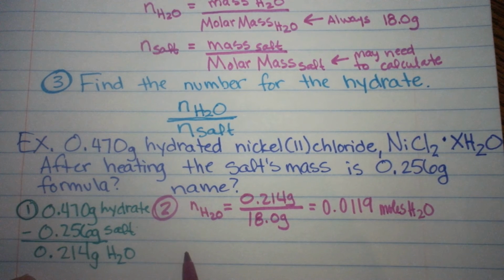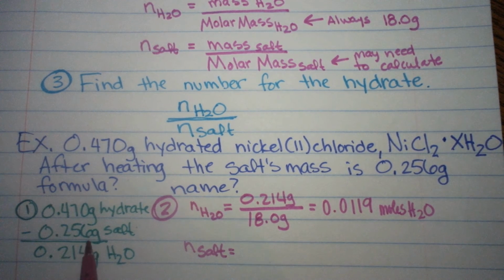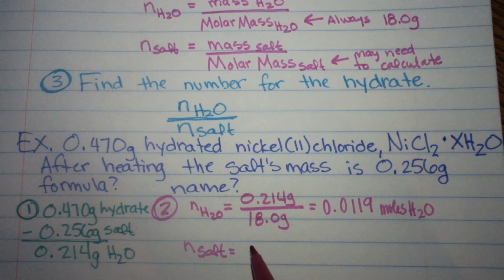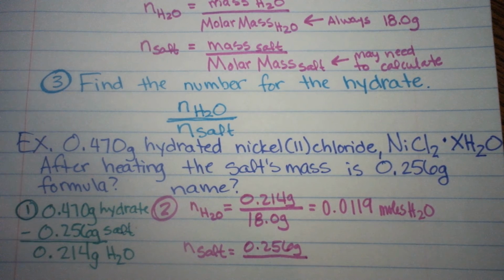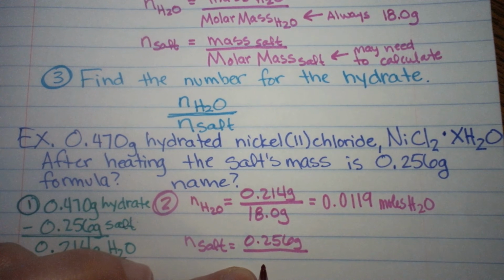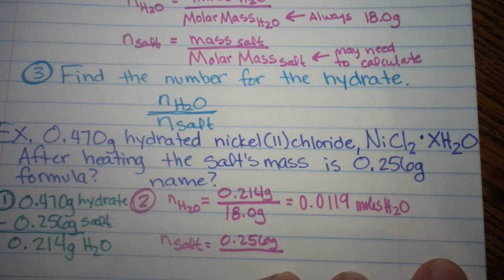Okay, and then we need the moles of the salt. So we're going to take the number that we had from the problem of our salt, and we need the molar mass of the salt. So let's come over here and we'll find the molar mass of the salt.